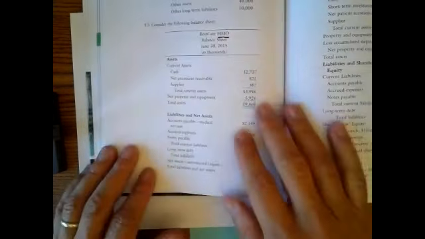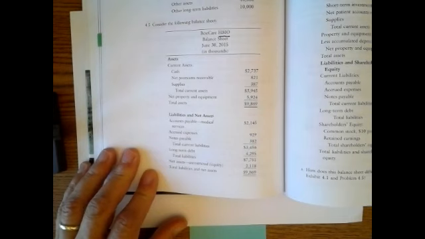What the book is trying to do is get you to compare and recognize that businesses in different industries are going to have financial statements that look a little different depending on what they do, what kind of services or products they provide or make. All right, so now let's do some math.